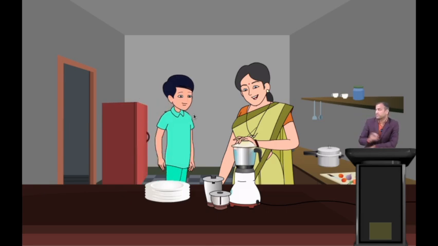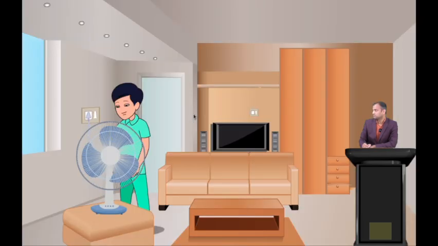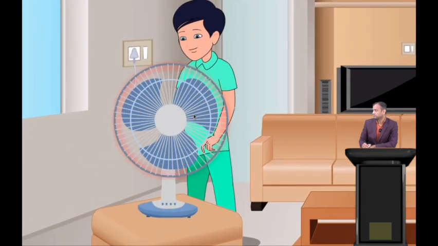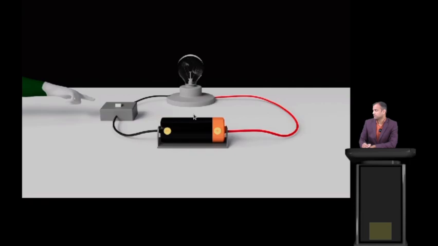Also you can see that in your kitchen your mother is preparing food with a mixer grinder, and a fan is rotating. So all these appliances work with the help of electricity. You already know that there is an electrical circuit.